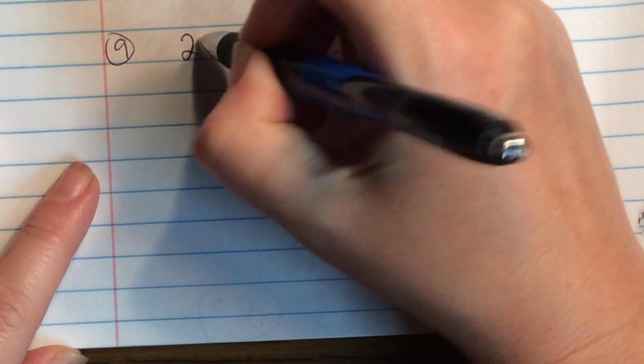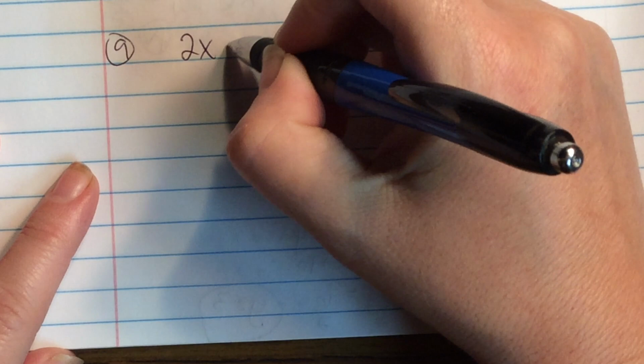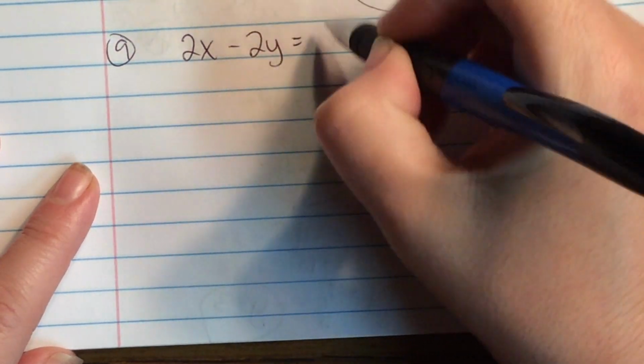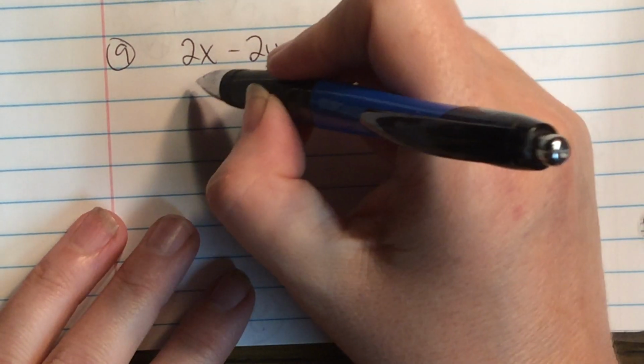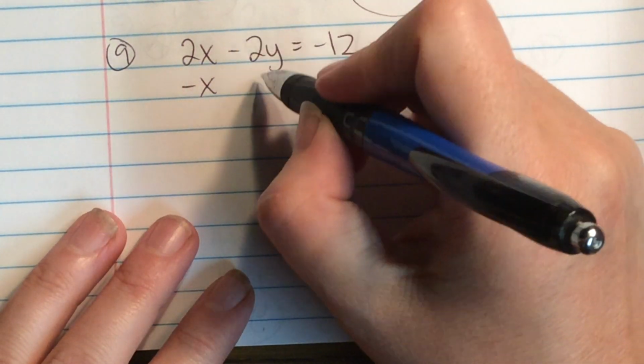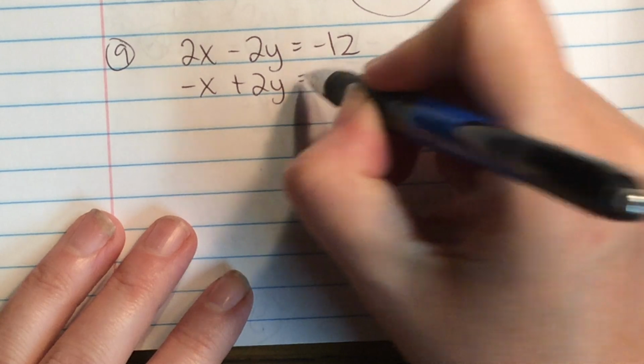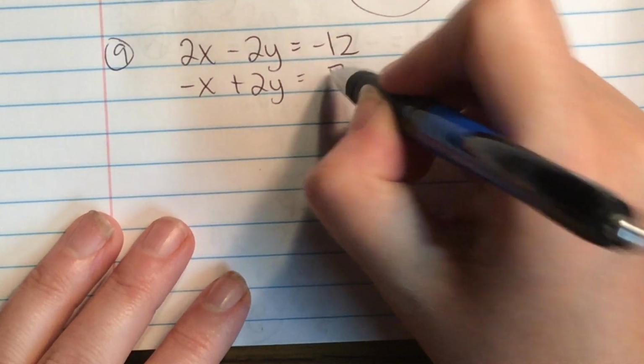Okay, we're on number 9. We have 2x minus 2y, and that equals -12. And then we have -x plus 2y equals 7.